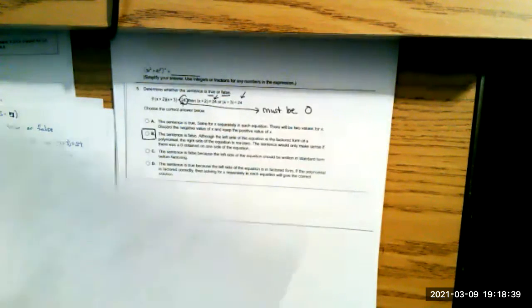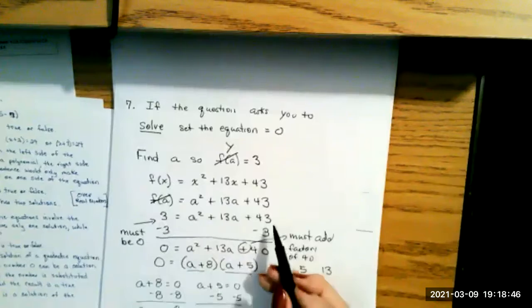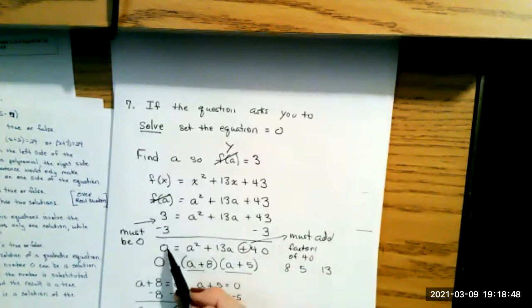There's one. See how we had this 3 over here? We had to subtract this 3 off and set this equal to 0 before we could do it. It's because that right side of that problem has to be a 0. So your answer is going to be that number B, letter B.